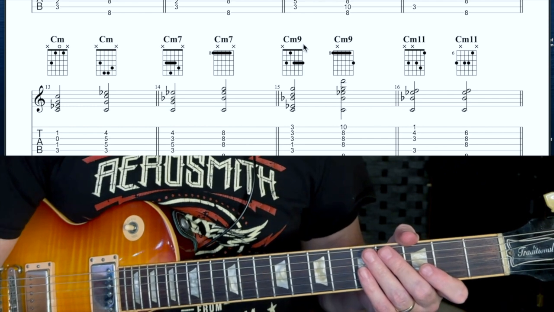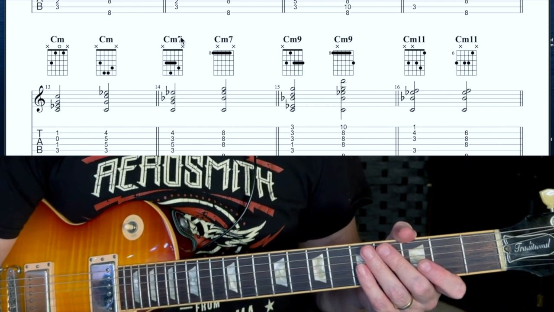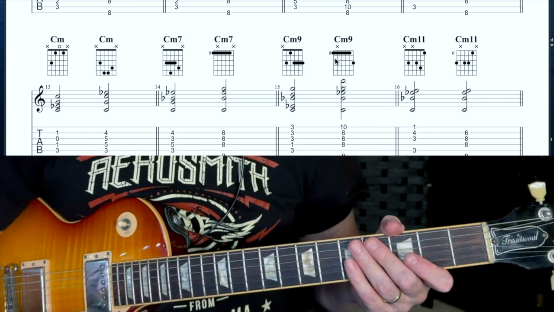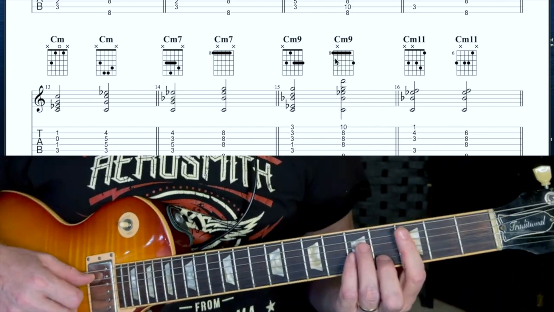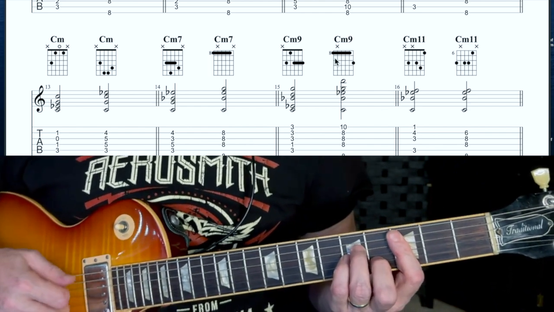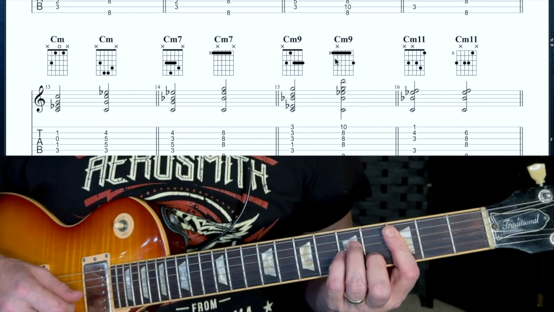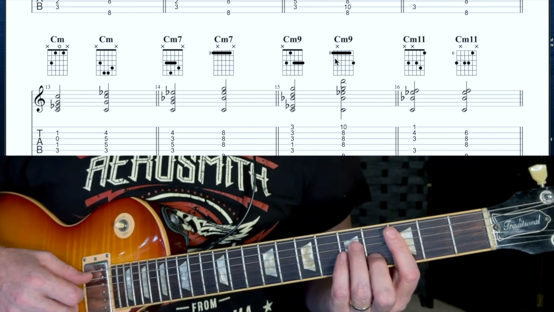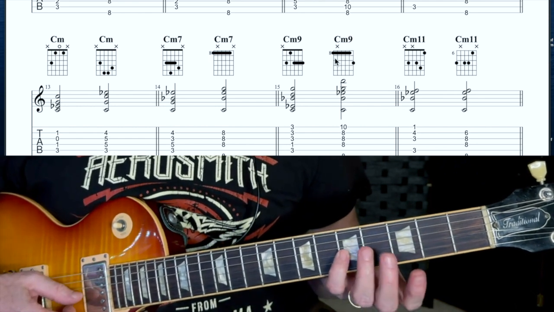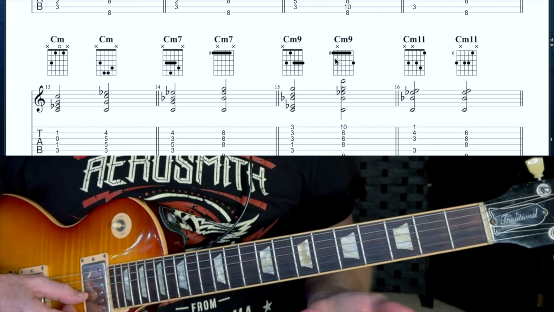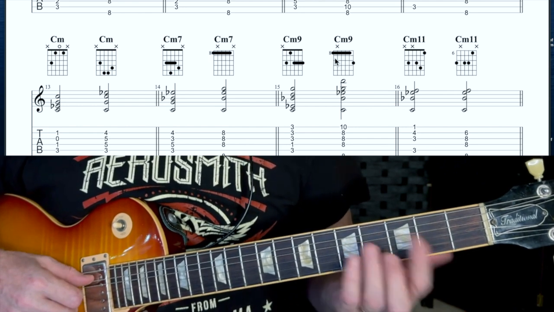So that's your just triad chord. Now C minor 7 just means that you have the flatted 7th in the chord. So the C minor 7th chord, it just means that you're going to have the flat 7 in the chord, so it's a 4-note chord. So again, if you just saw C minor 7 and you didn't know any voicings for it, you could just play C minor.